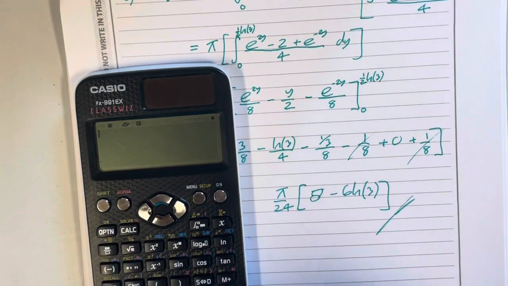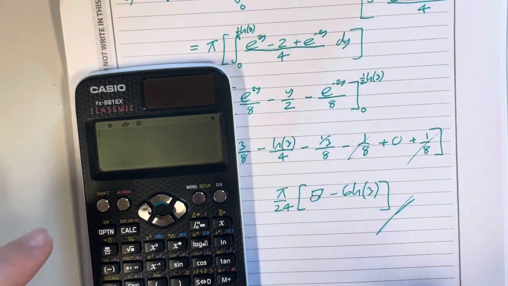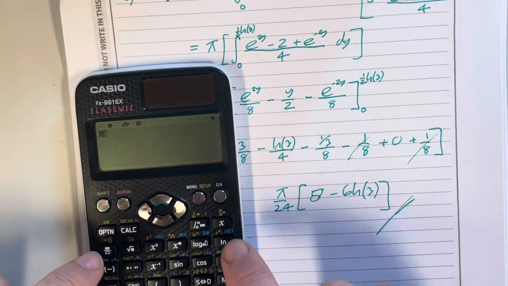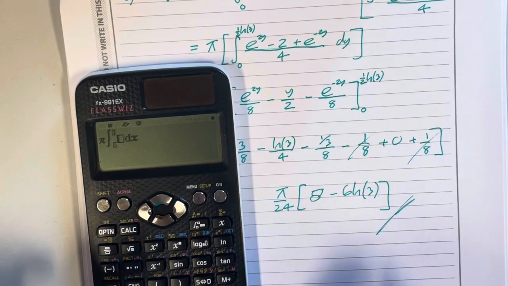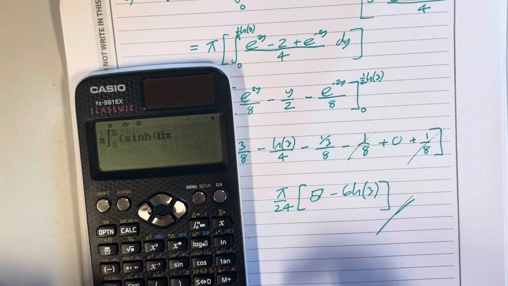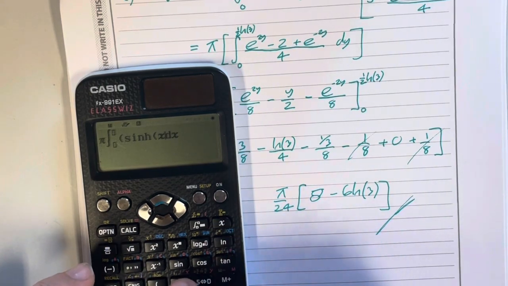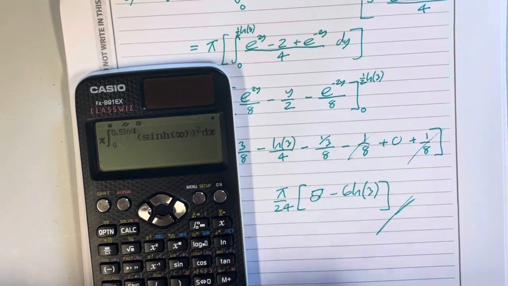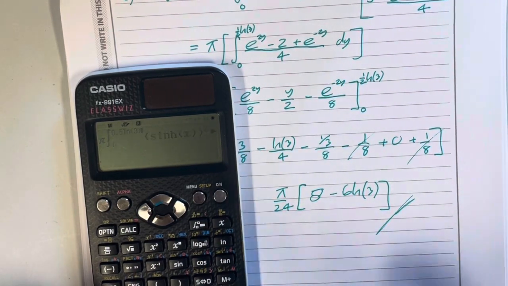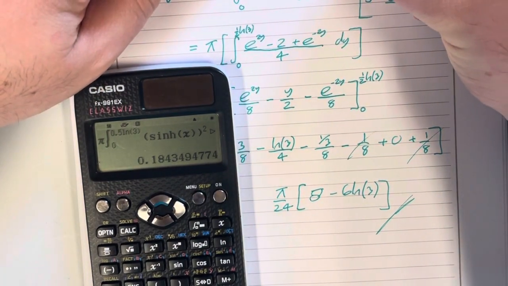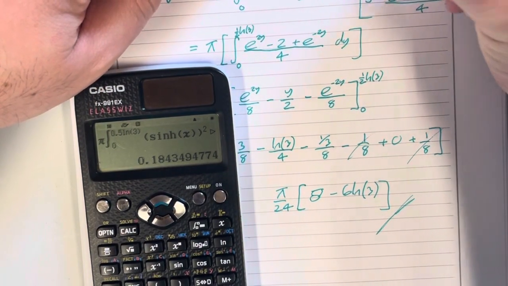I don't know it's definitely right, but I knew the other one definitely wasn't because it was negative, and that can't be right. So pi times the integral of sinh, which is in the options, sinh of x squared between 0 and a half log 3. So that's what the actual number is as a decimal, 0.184349.